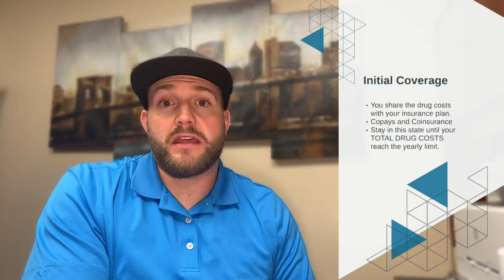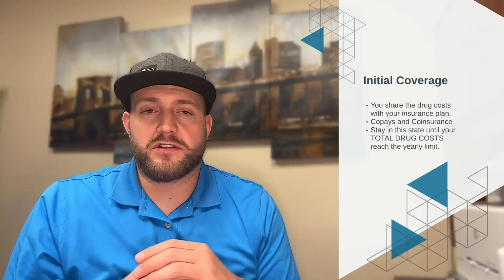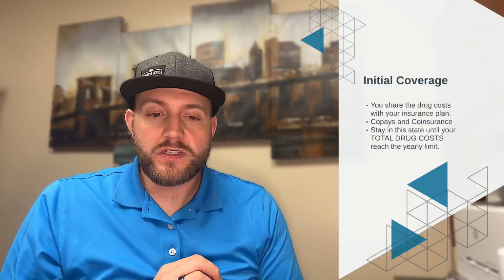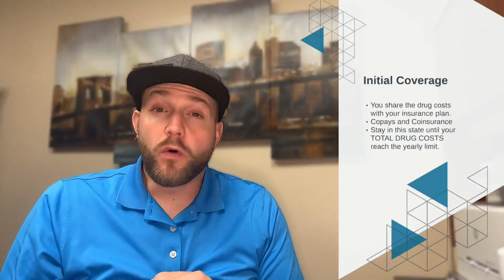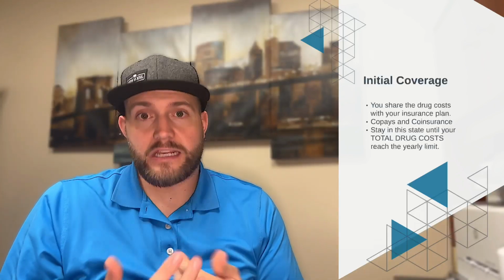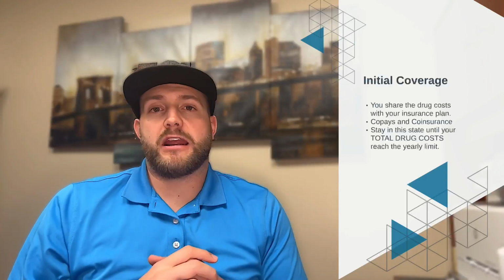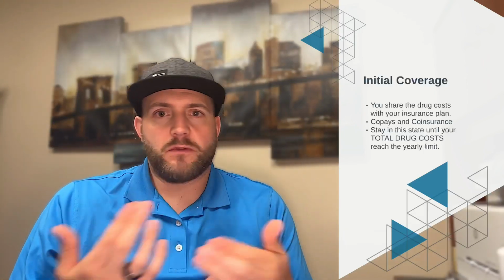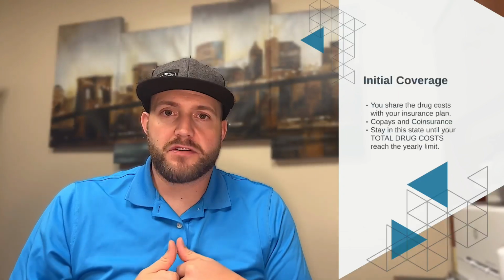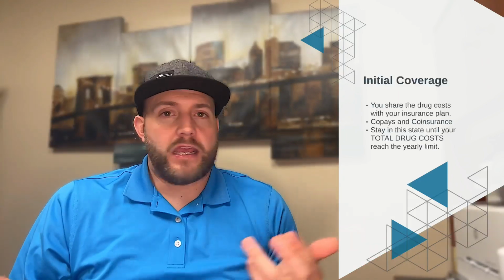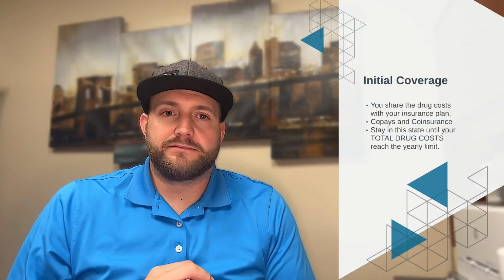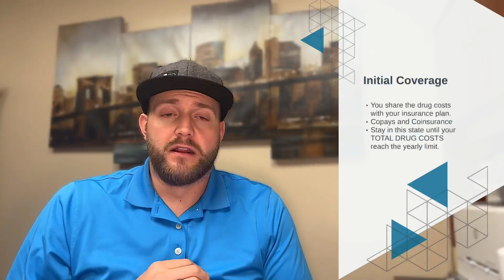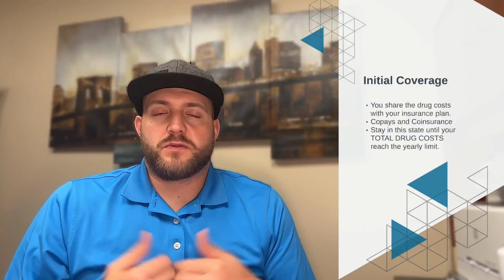This is where you pay the copays that the plan has assigned for your prescriptions. $2, $8, $45, whatever it is. And you stay in this stage until your total drug costs reach a yearly limit that is set by Medicare. Now, this is where it gets confusing. That yearly limit can be anywhere between $4,000 to $5,000. Again, it can change like any other Medicare costs. It can change year to year, and it may even go higher than that in the future. But in a general sense, that's where it lies.